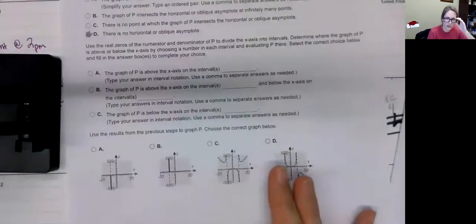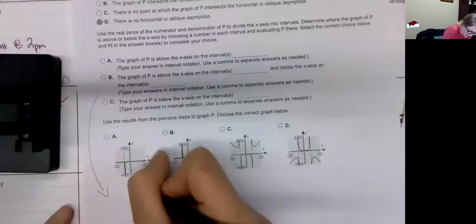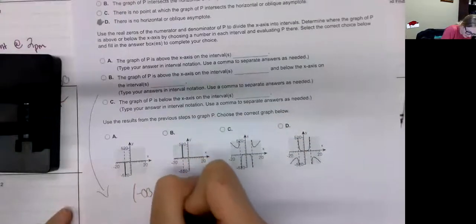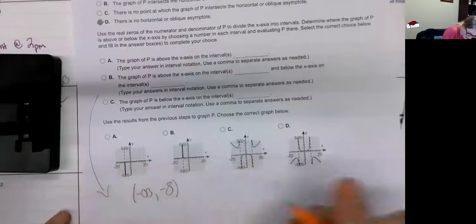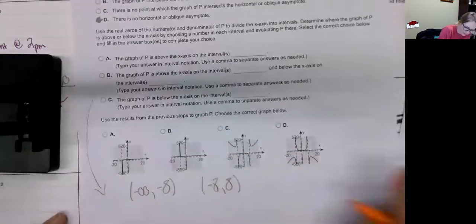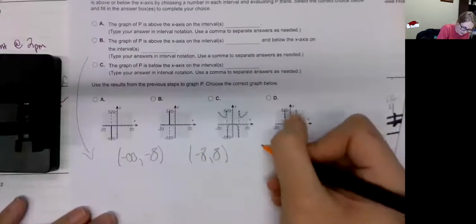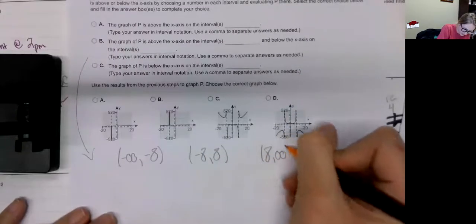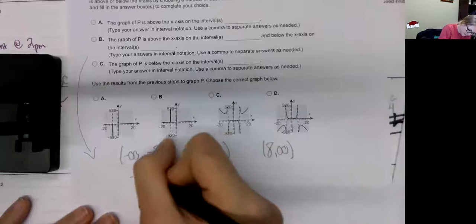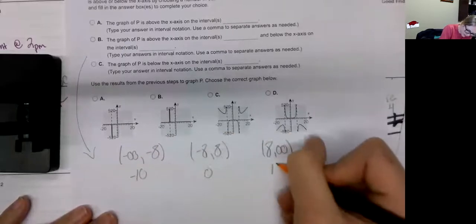And then we're going to go ahead and do those intervals again. So our intervals on this one, we have negative infinity to that asymptote -8. Then we have from -8 to the other asymptote 8, since there's not an x-intercept. And then we have 8 to infinity. So let's do -10, 0, and +10.